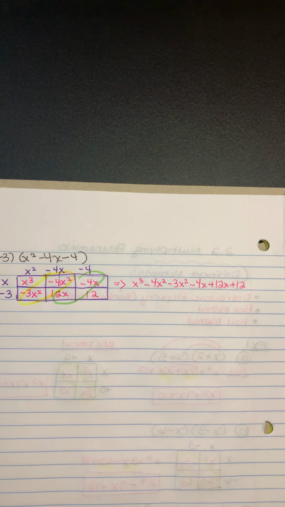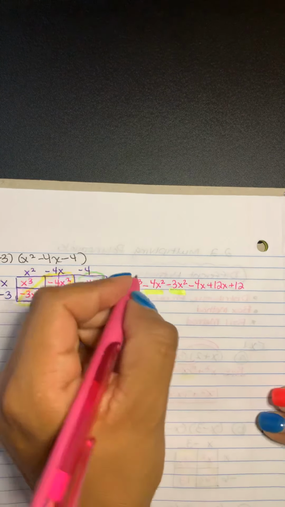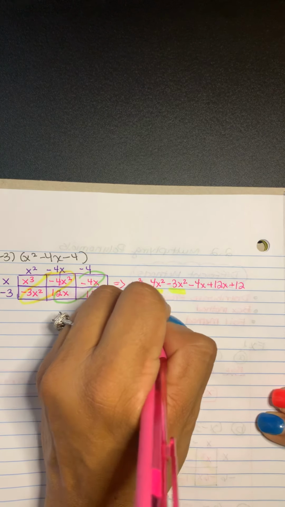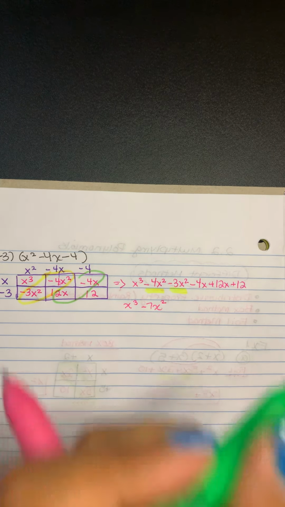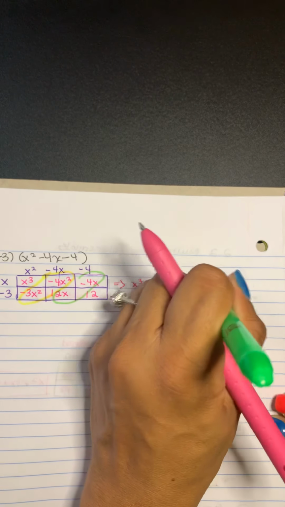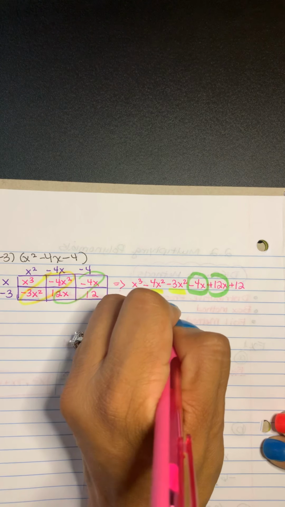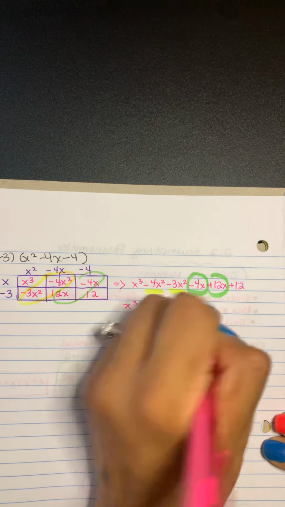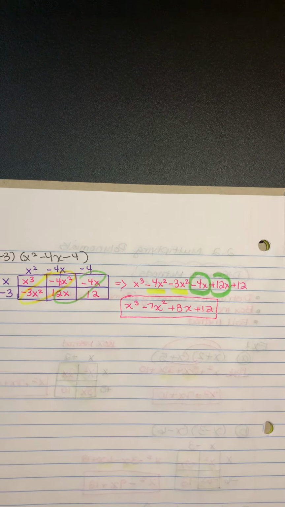All right, so notice how we can combine these. They're both negative, so we're going to add them. Negative 4x plus 12x, keep it positive, 8x plus 12. All right, students, there you have it. Enjoy.